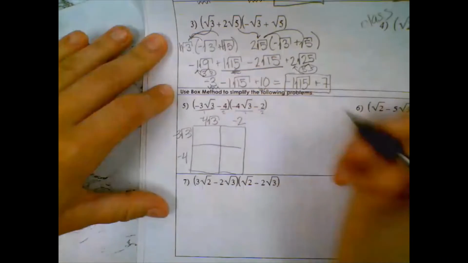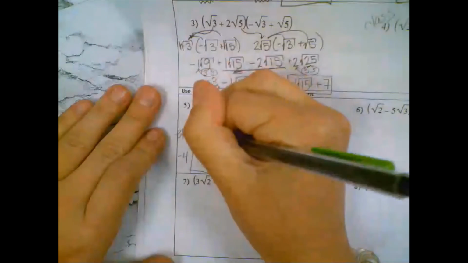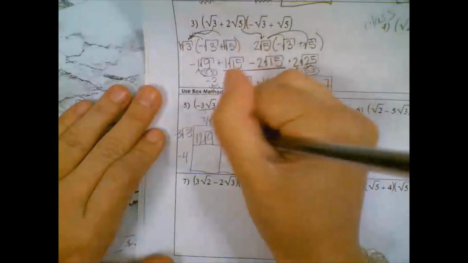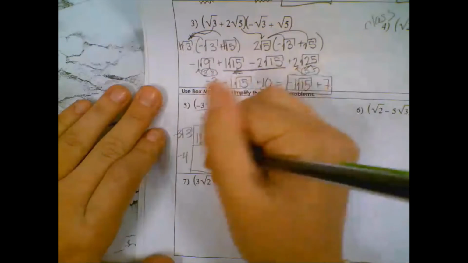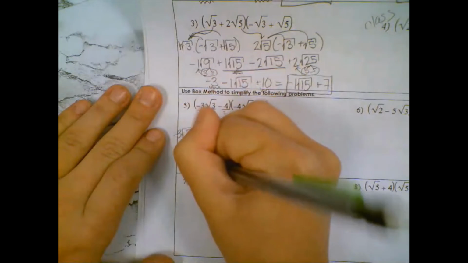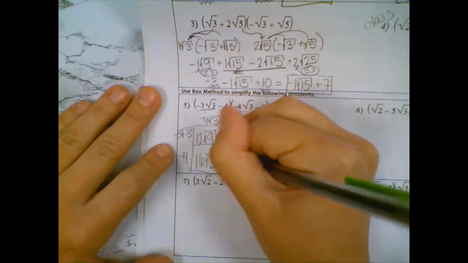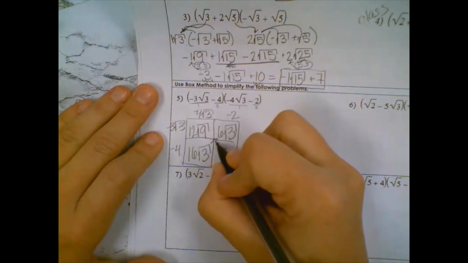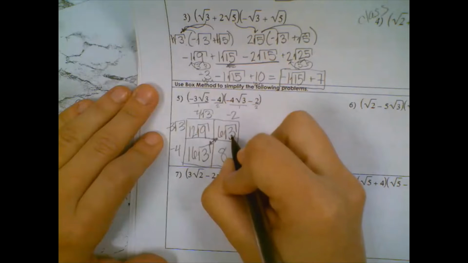So we label, and then this shows us all the pathways of multiplication. So negative 3 times negative 4 is 12, so 12 root 9. Negative 2 and negative 3 makes positive 6 root 3. Negative 4 makes positive 16 root 3. Negative 2, negative 4 makes positive 8. Now, just like before, you can see when you have like terms. So if you look here in the diagonals, we have root 3.